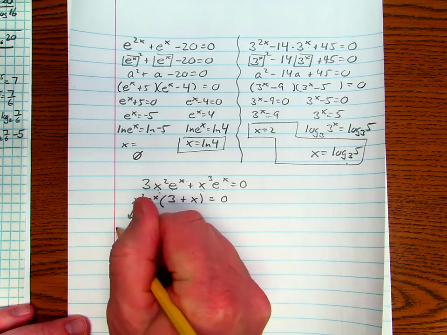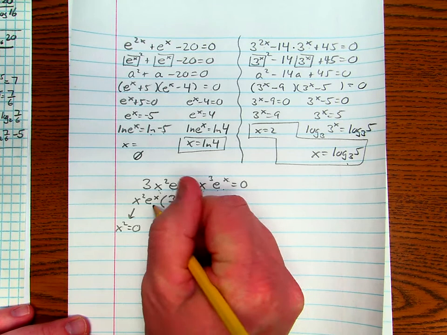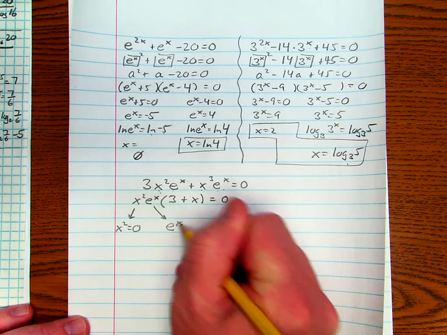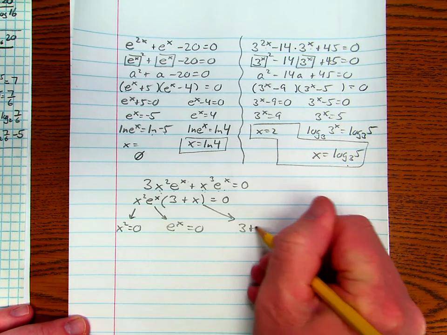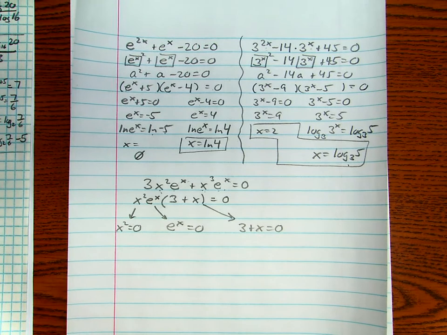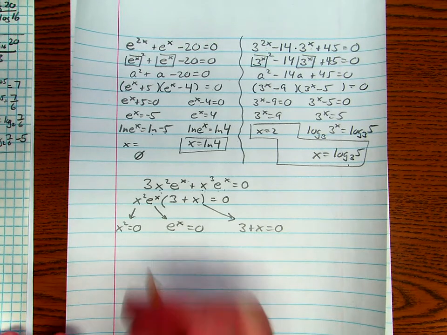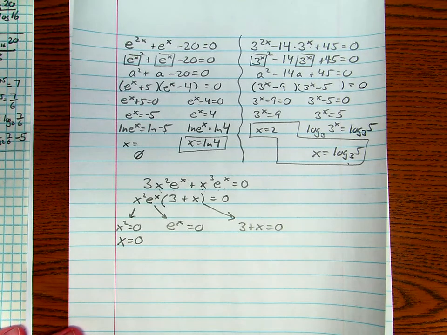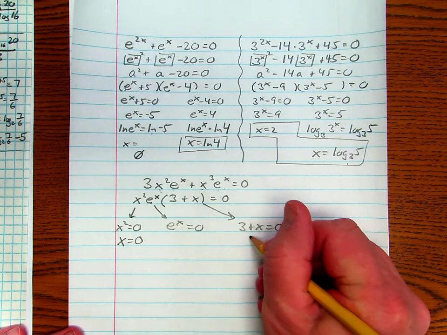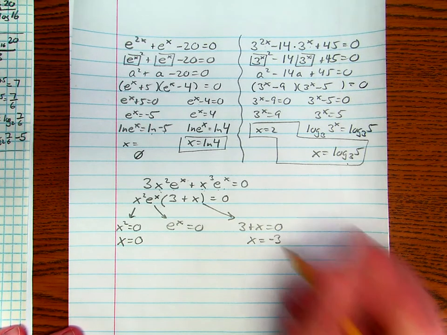And we have x squared is equal to 0, e to the x is equal to 0, 3 plus x is equal to 0. Okay, this one is relatively easy: x is equal to 0. And x is equal to negative 3.